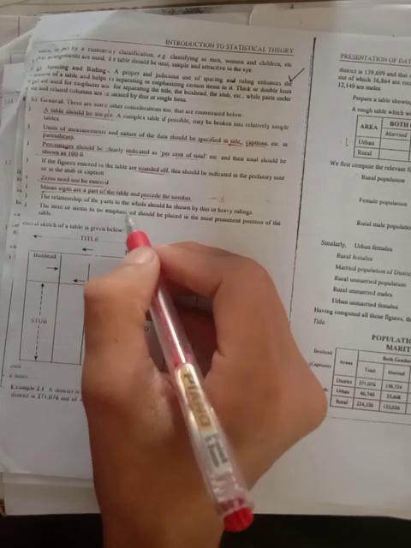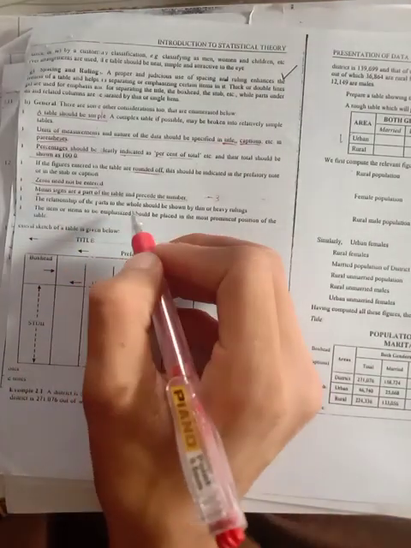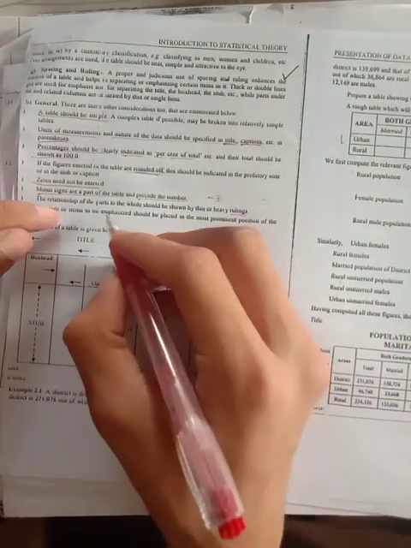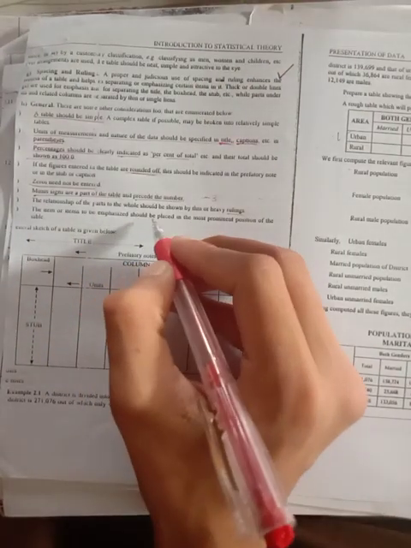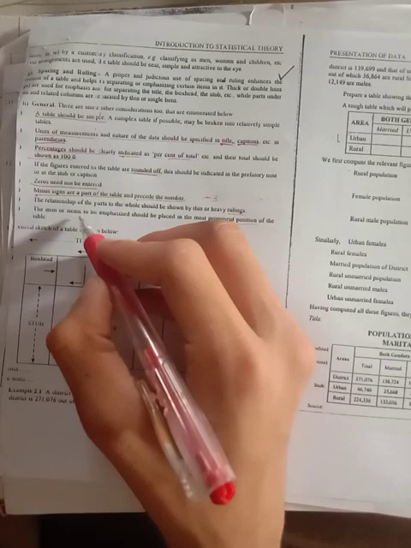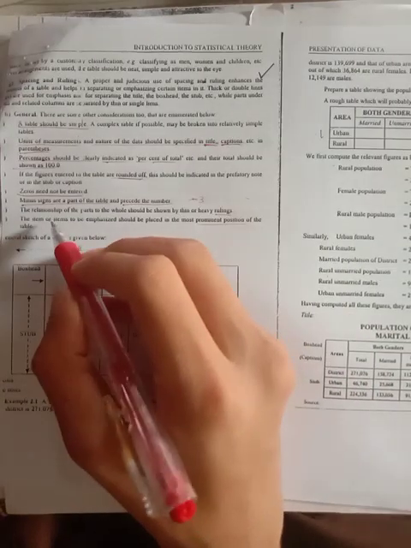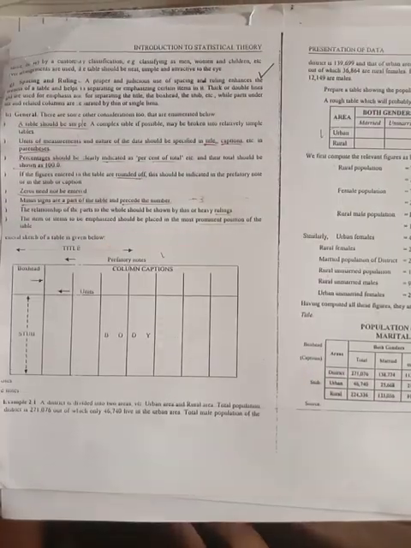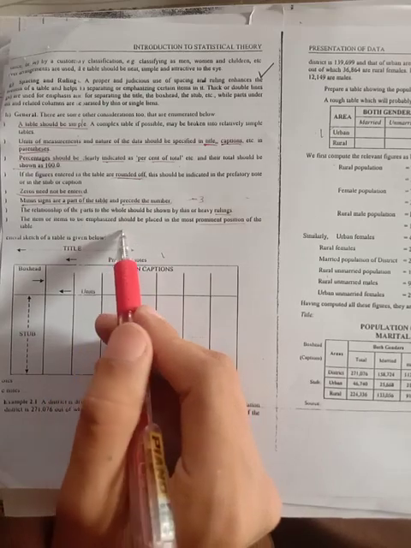The relationship of the parts to the whole should be shown by thin or heavy ruling. The item or items to be emphasized should be placed in the most prominent position of the table.